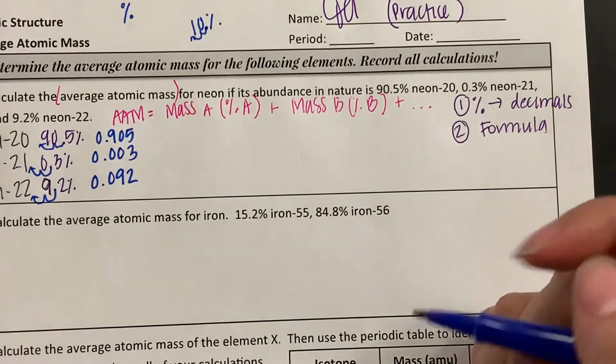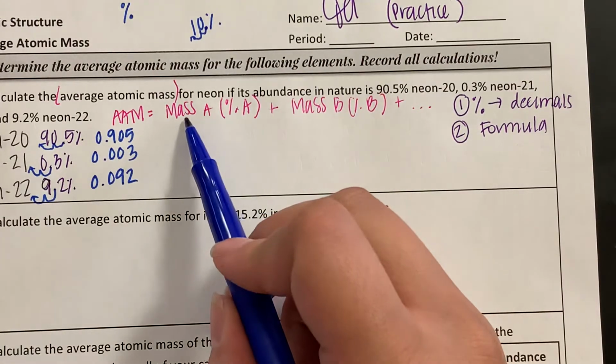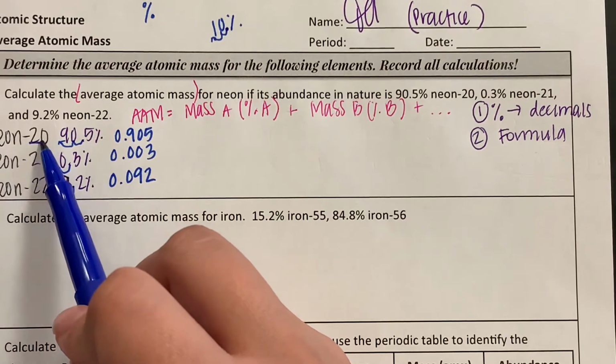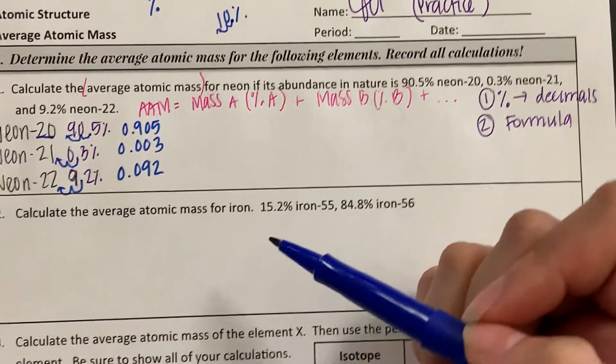So neon 20, I need a mass for that. I'm not given a mass, but wait, what does this number stand for again? The mass number.